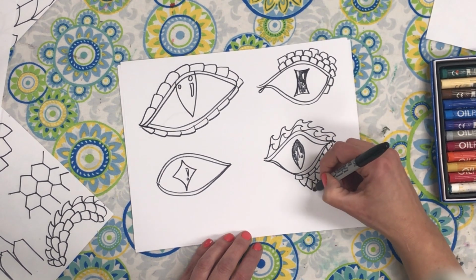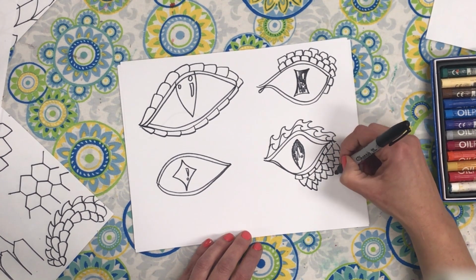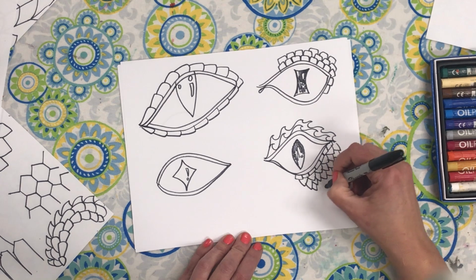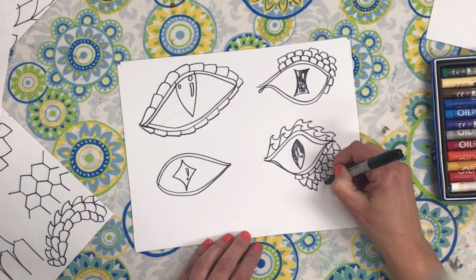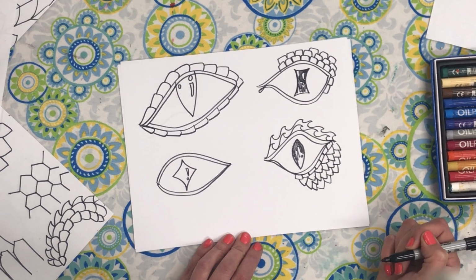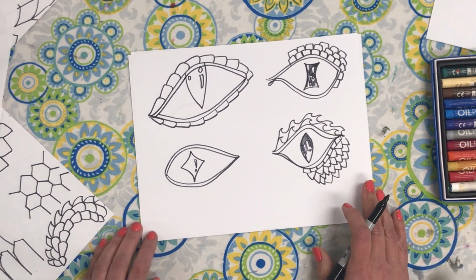And then you can just kind of fix that, make it work. It doesn't have to be perfect, just lay them in. Keep in mind, all these we're going to be using oil pastels and blending. So depending on how much you want to do, you can make them smaller or bigger.